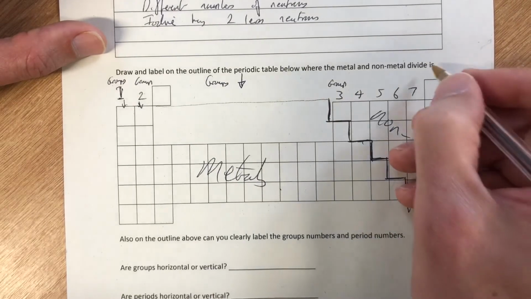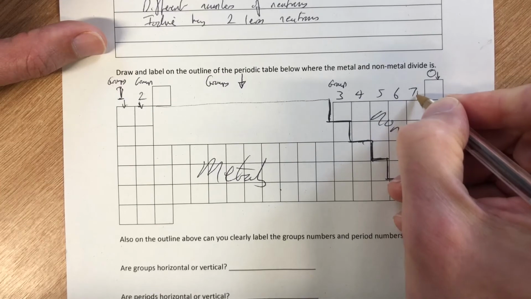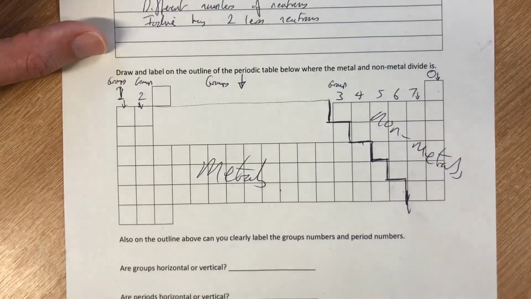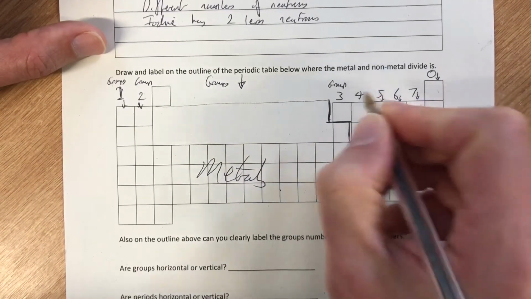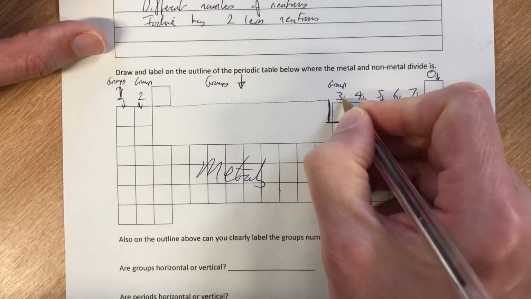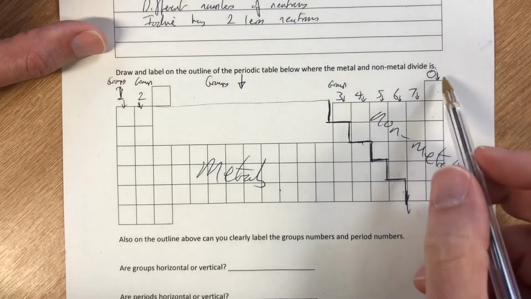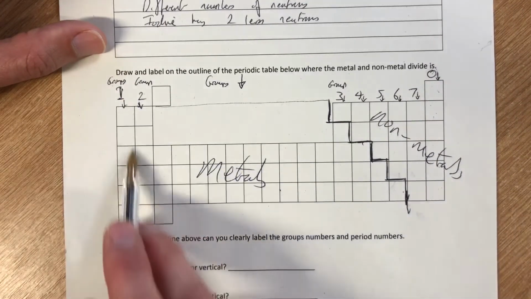It's not, it's called group 0, okay? I always say, because these are the noble gases: helium, neon, argon, krypton, xenon, and radon. The noble gases are famous because they react with absolutely nothing. And that's why I sometimes ask students to remember it's called group 0, because these react with absolutely nothing. Okay, so these are our group numbers.